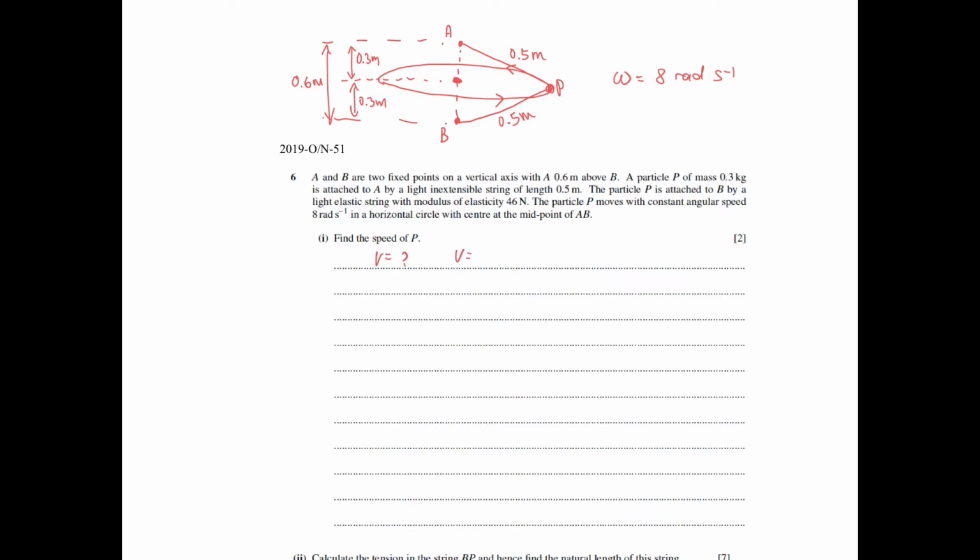We know V equals R omega. Omega is 8. R is the radius, which we don't know yet, but it is not too hard to find. Look at the black color one in the diagram. R is the radius of the circle. The information is quite complete in terms of length. 0.3 is the height over here, and 0.5 is the hypotenuse.